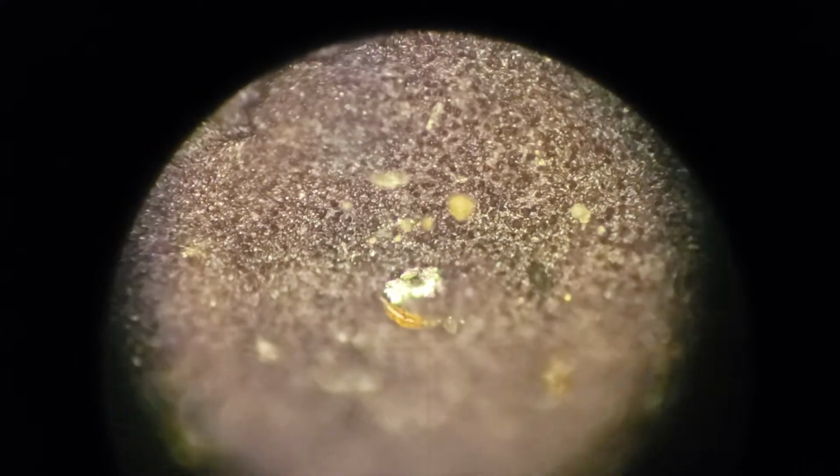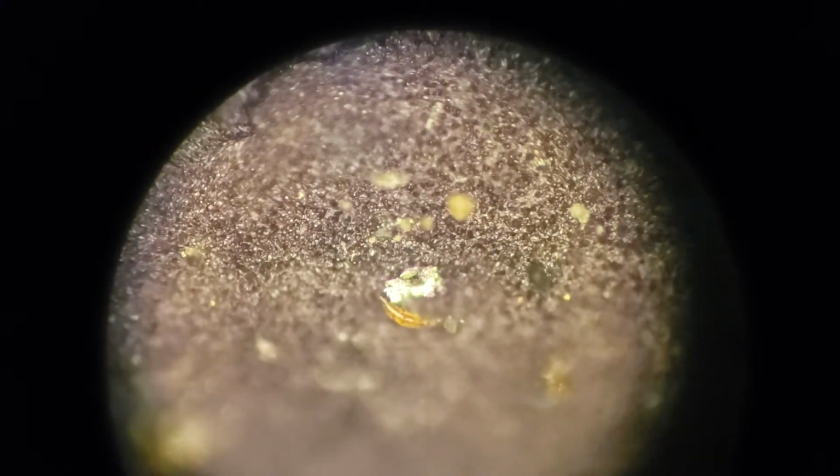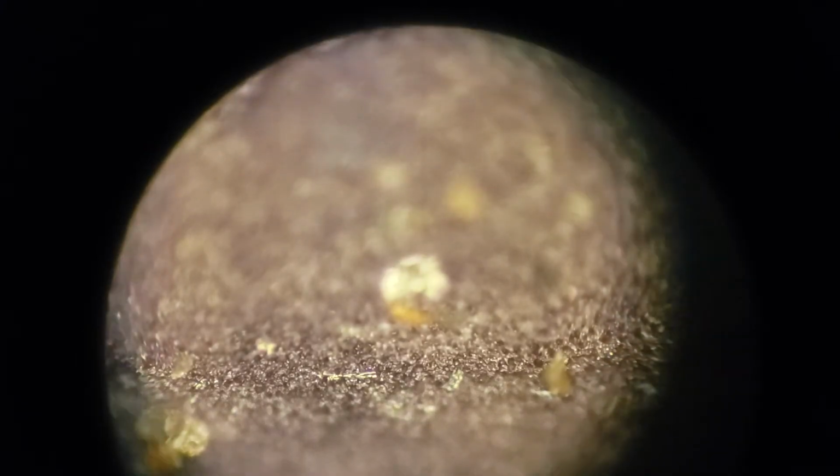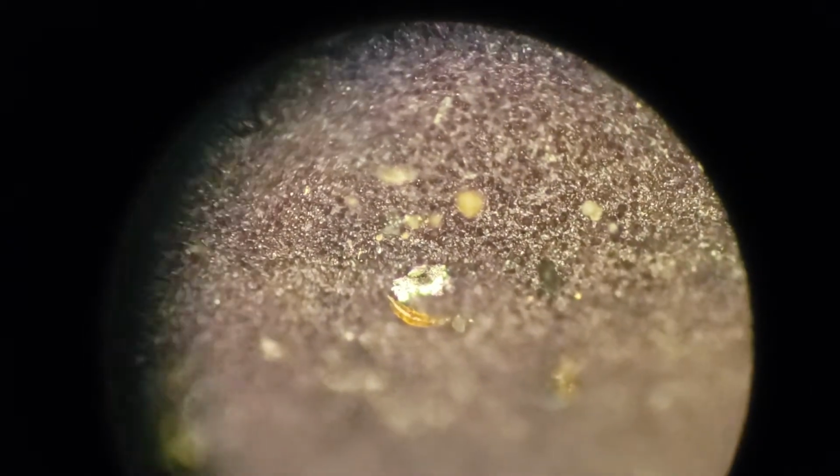Now look at the grain structure. You see that? Digestion.